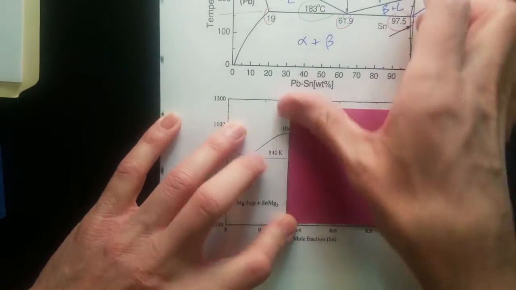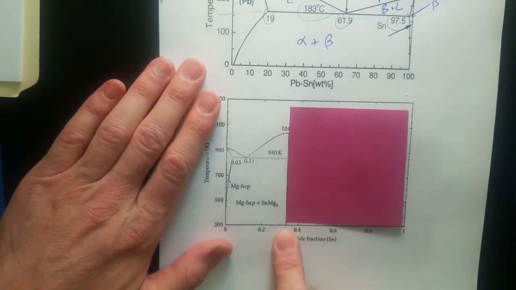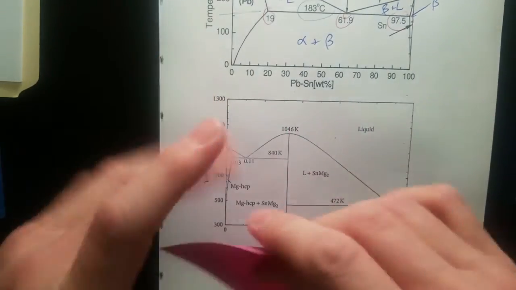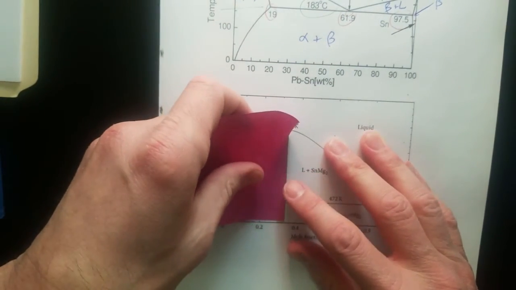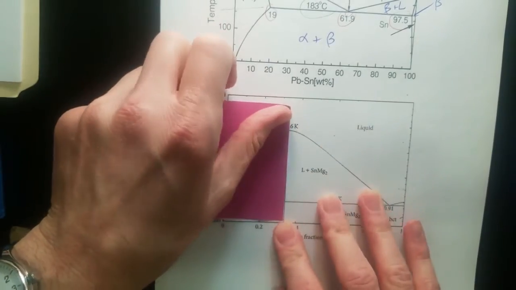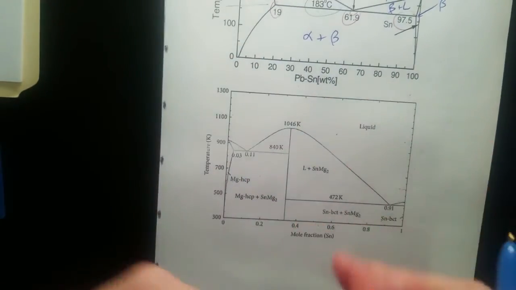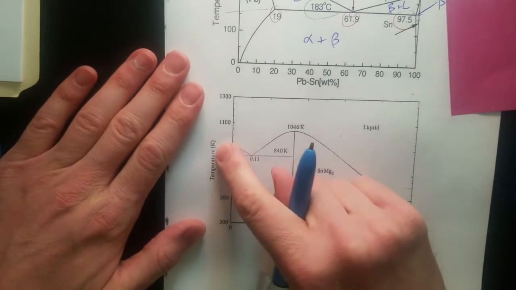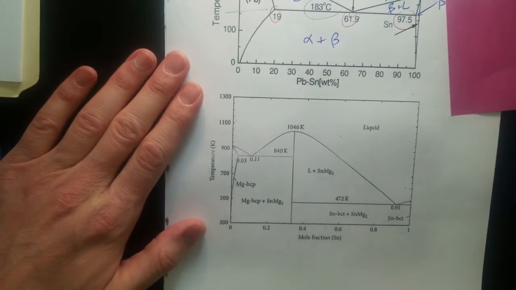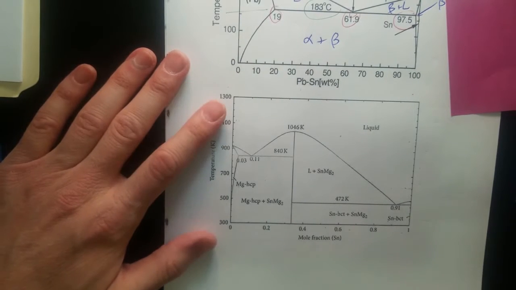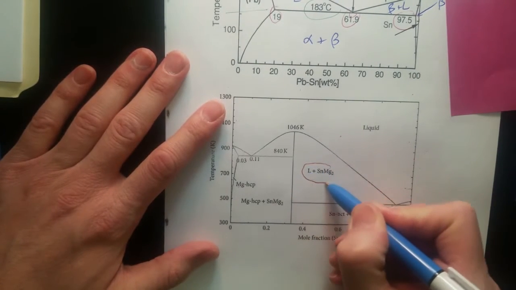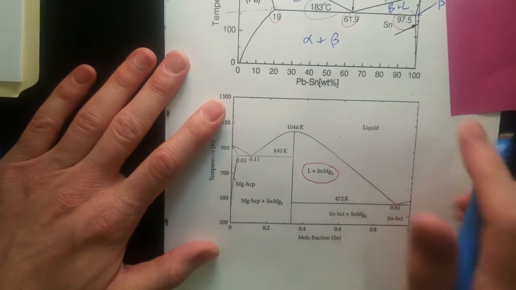We've got one, which is a binary eutectic there, and then we have another binary eutectic here. So let's identify the phase regions. Again, this is temperature in Kelvin and mole fraction tin. They've labeled this region for us, so we know that this is liquid.